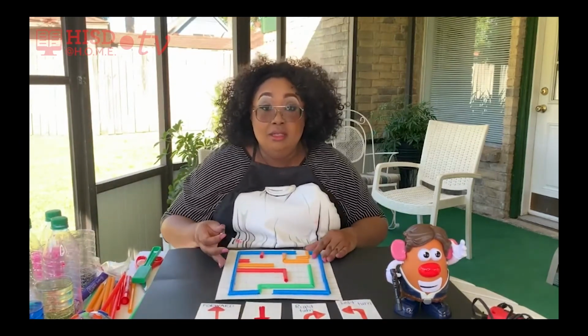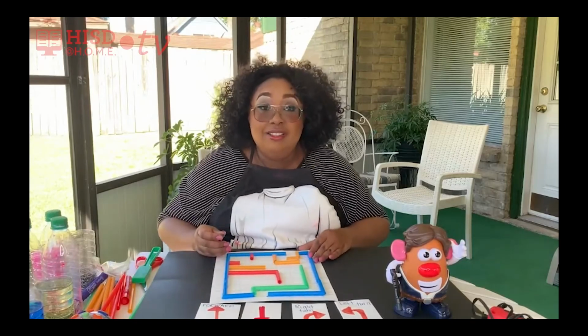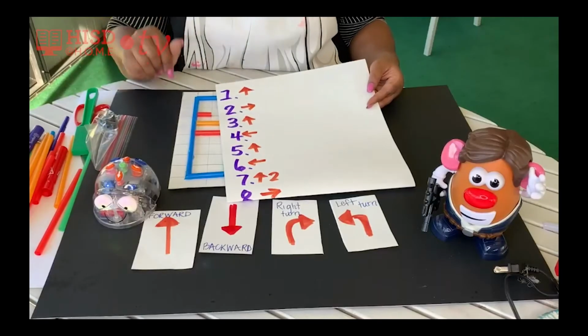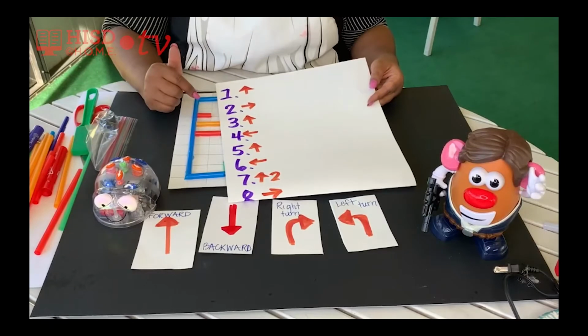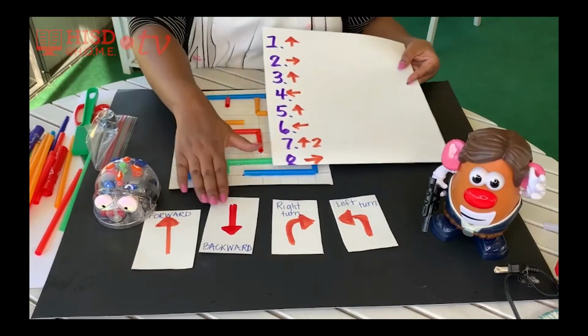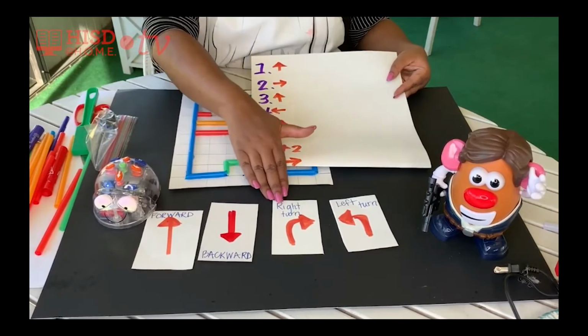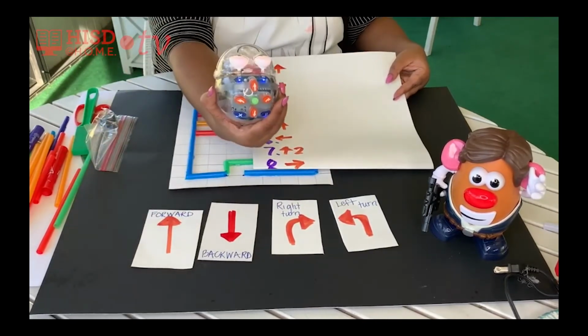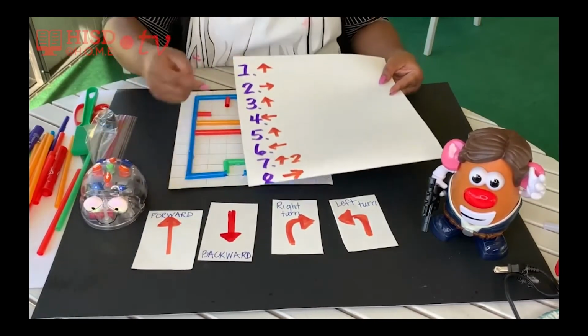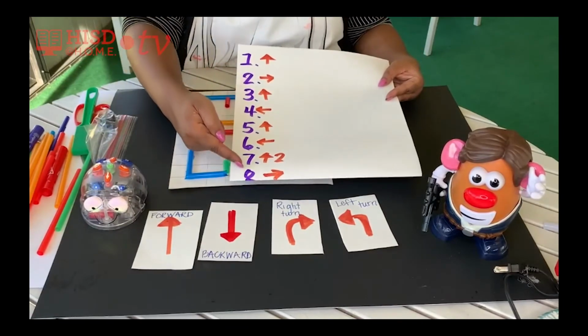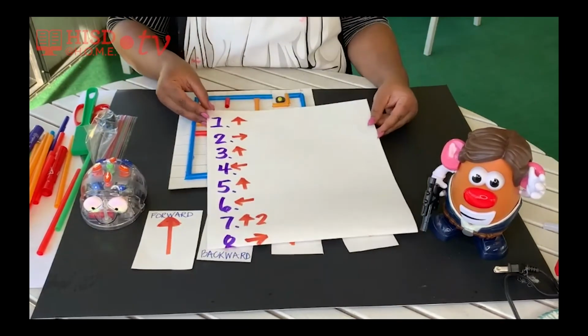You ready? We're ready. Are you sure? Beep, beep. Good. So let's go over our procedure one more time. We have our commands, forward, backward, right turn, left turn, just like you see on Herbie. And we're going to number them right here and write them down.